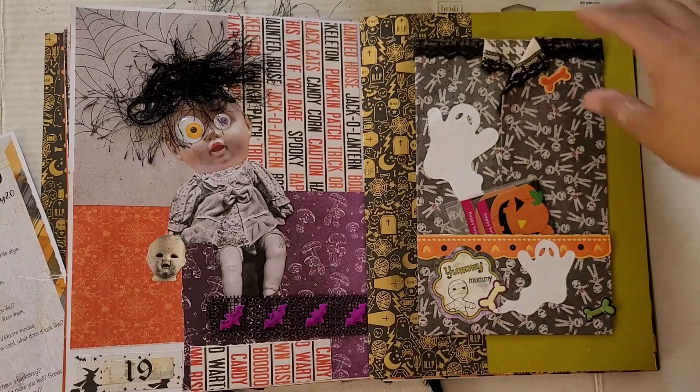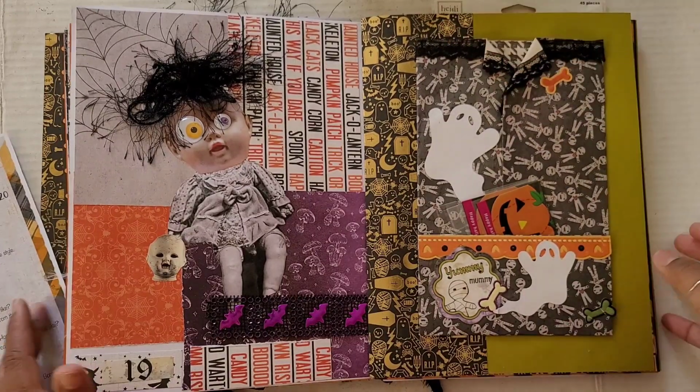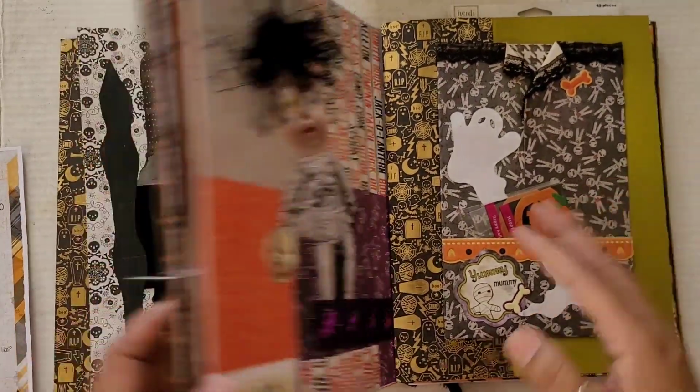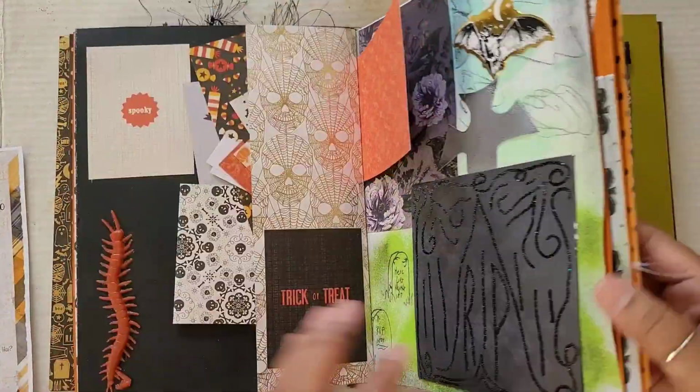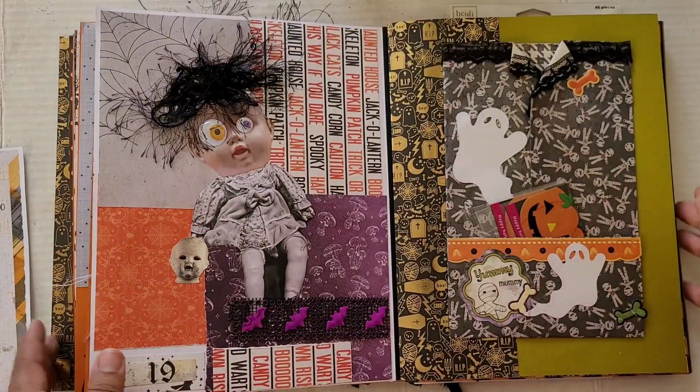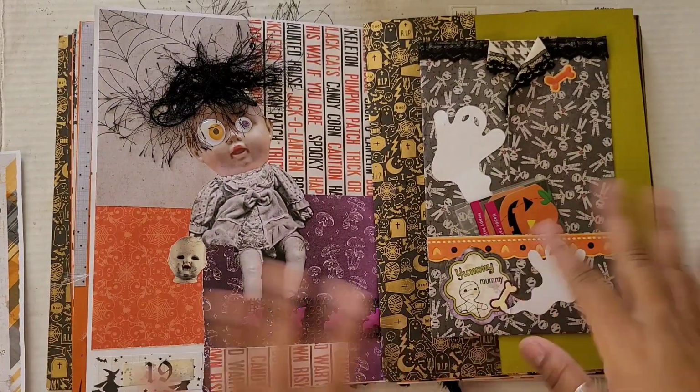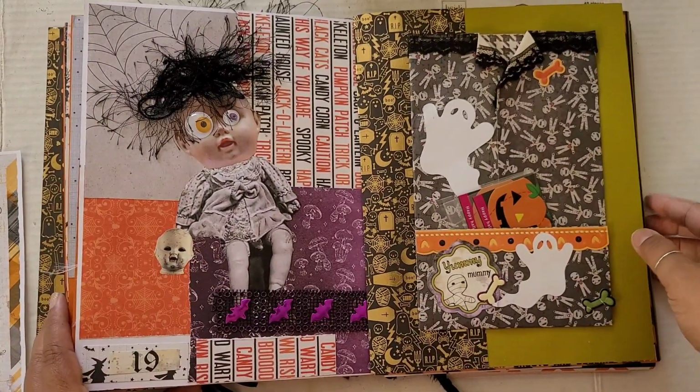And so over here I just have left a pocket. I plan to go back through this after I'm all done and then fill in some of the blank spots that I might have in here with other little Halloween ephemera and embellishments and things like that I have. But right now I'm just trying to focus on getting the actual pages done.